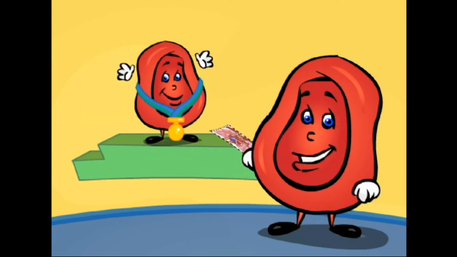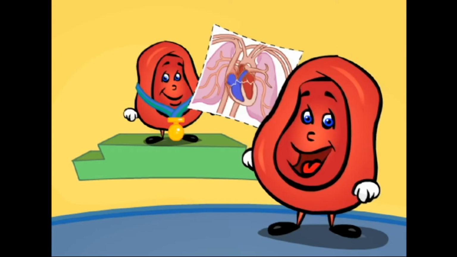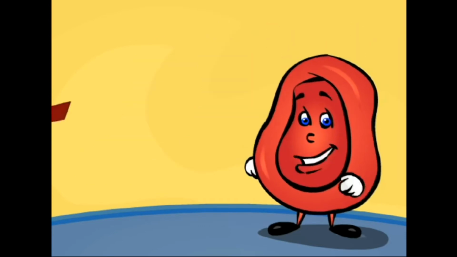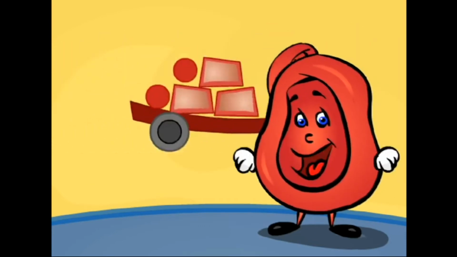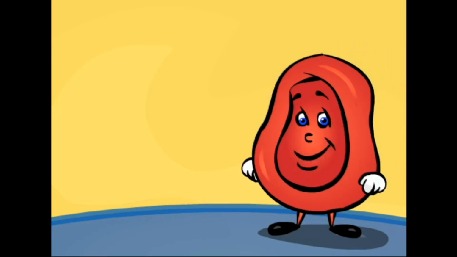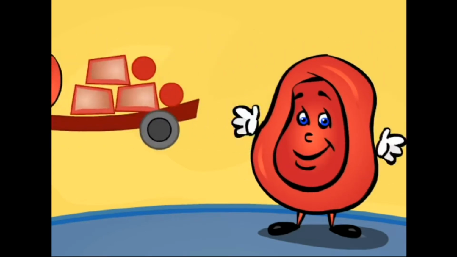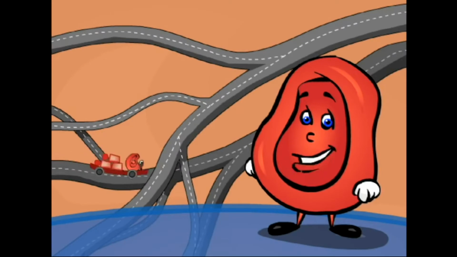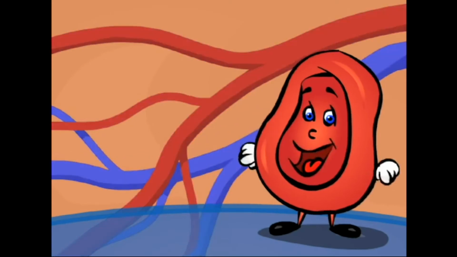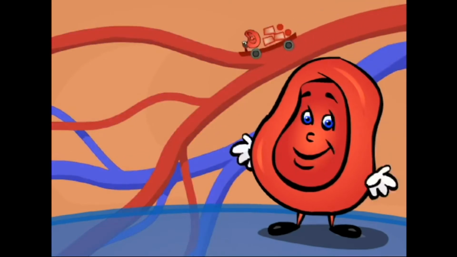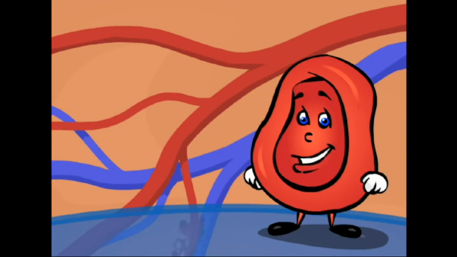But I can't take all the credit. Without your heart, I couldn't do a thing. You see, I'm like a little delivery truck in your body. I pick up and drop things off all the time. I ride the highways of something called the circulatory system. I like to call it the circle system because I keep going in circles.